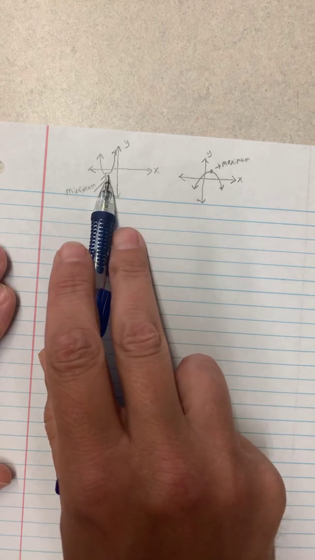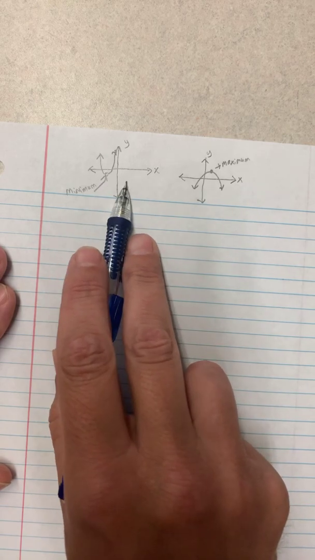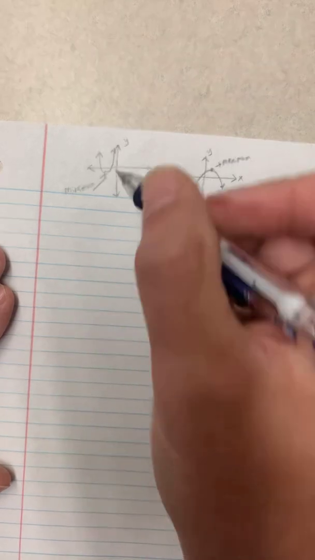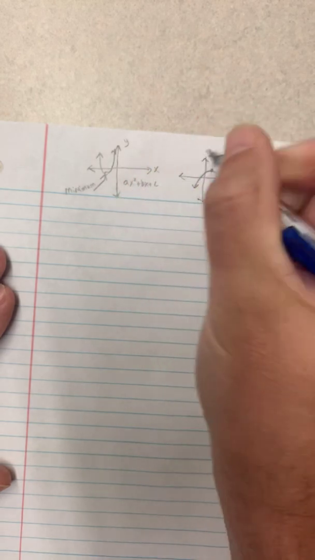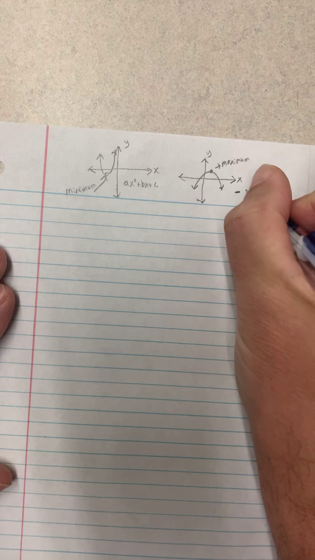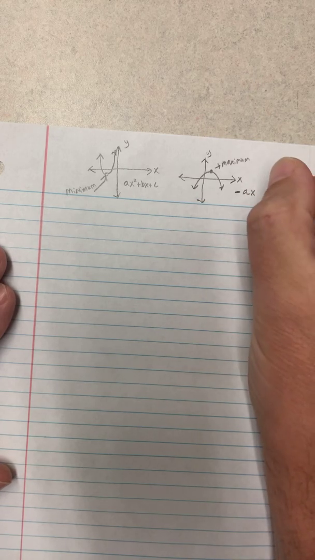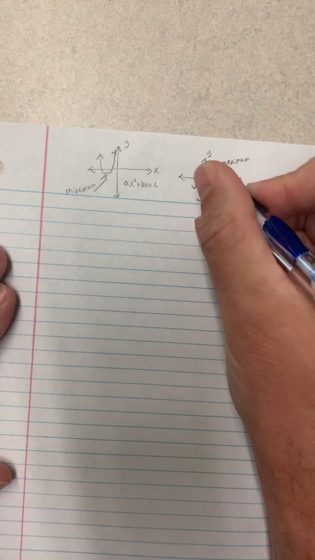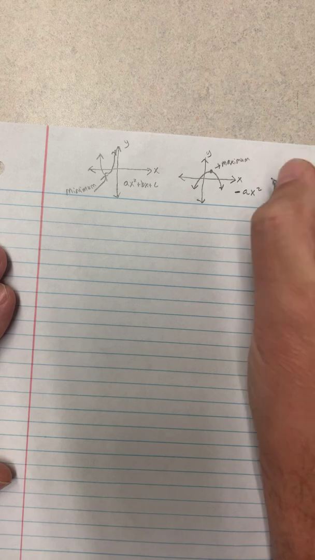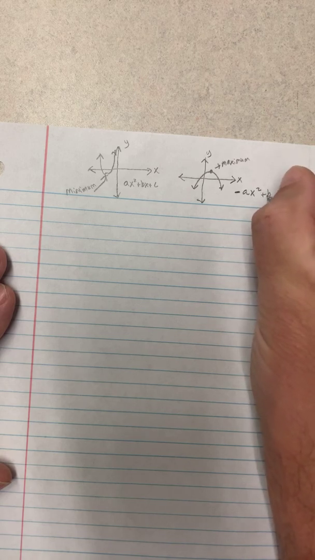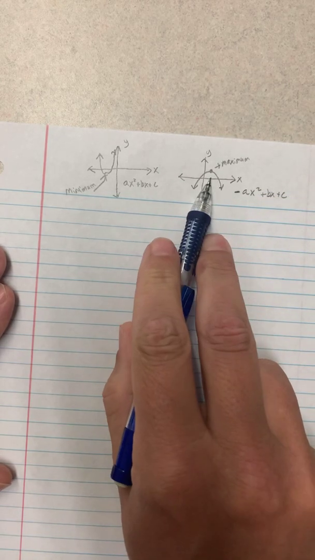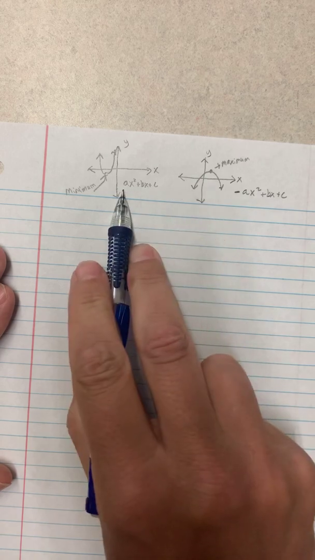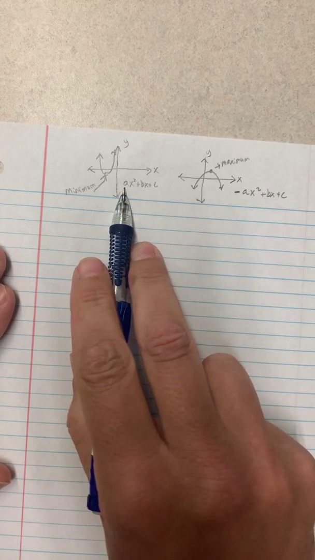Remember about these graphs. If it's opening up, the coefficient in front of my x squared is positive. This would be ax squared plus bx plus c. When it opens down, that a just becomes negative, just like our absolute values, just like our slope, just like anything. When that negative coefficient is there, it was decreasing. Y was decreasing. So if I have something that looks like this with a negative a, you're going to be looking for the maximum. You're going to be looking for the minimum when that a is positive.